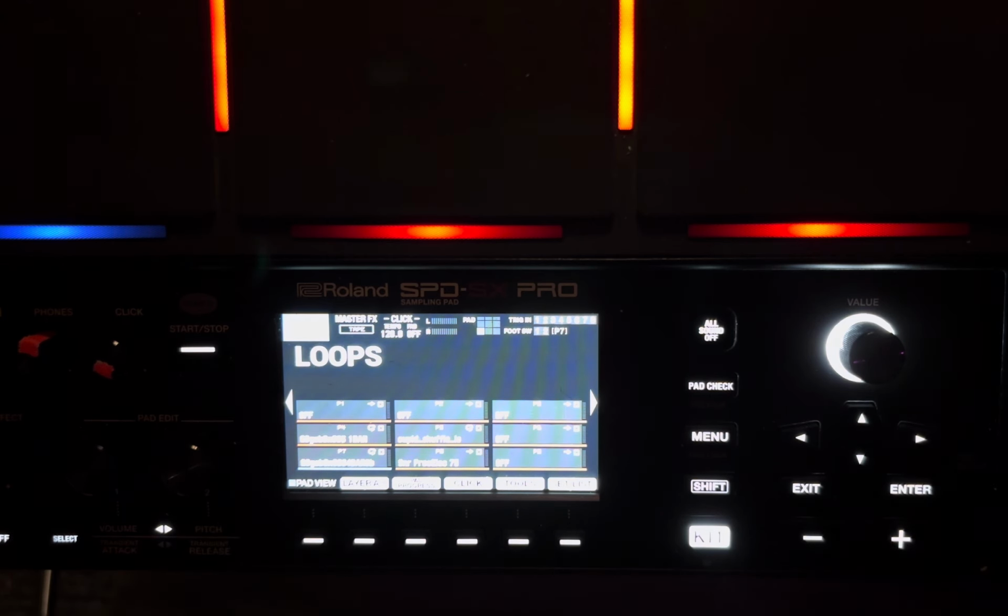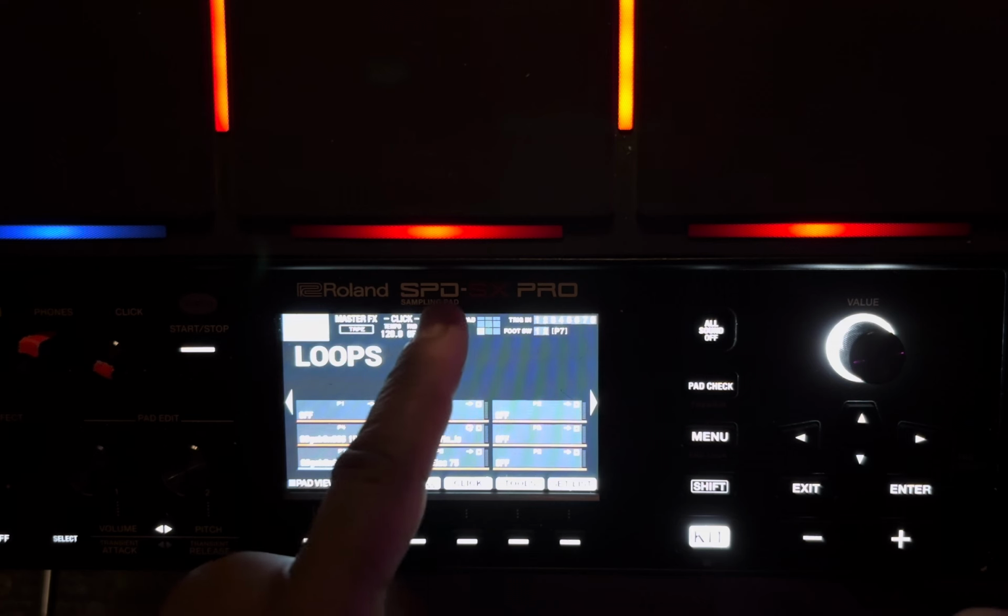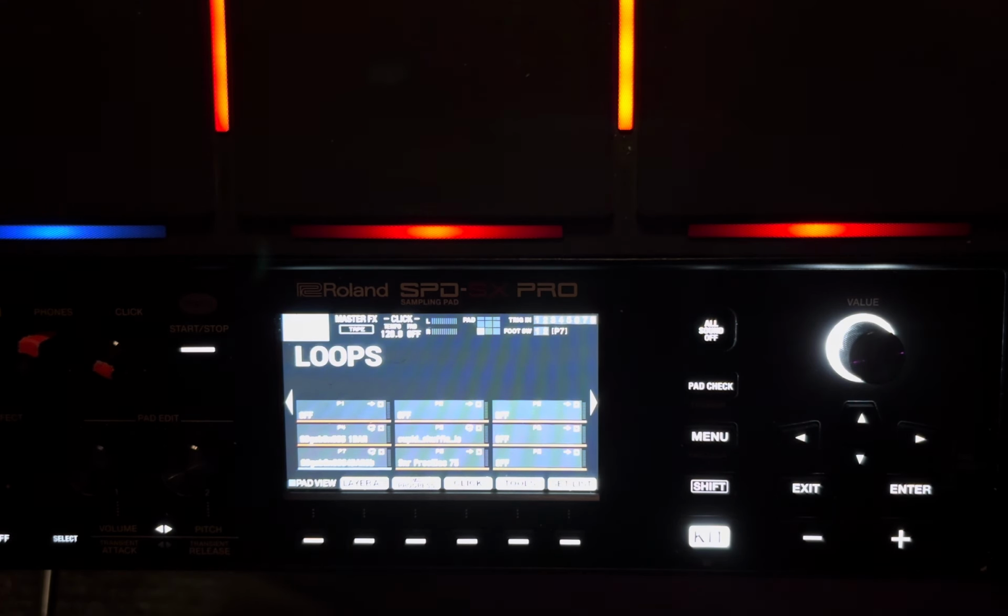Cool feature on the Roland SPD-SX Pro. I think it's cool. Just different ways to indicate what's going on, maybe on the show, and you need to see what loops are running, and you want to color code them, right? Super cool way to do it.